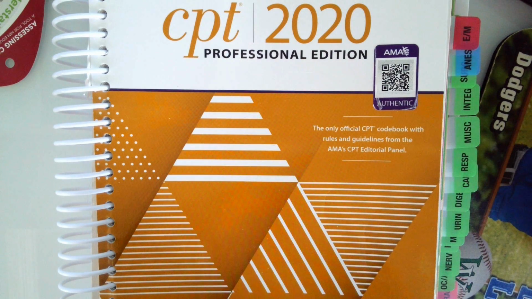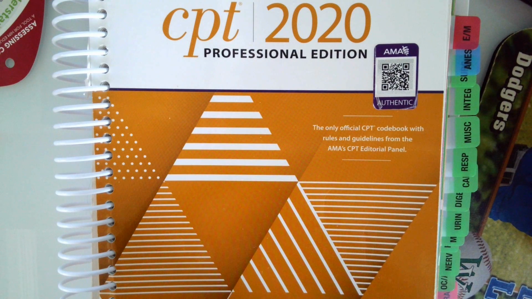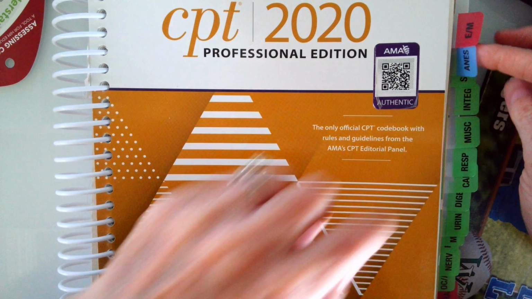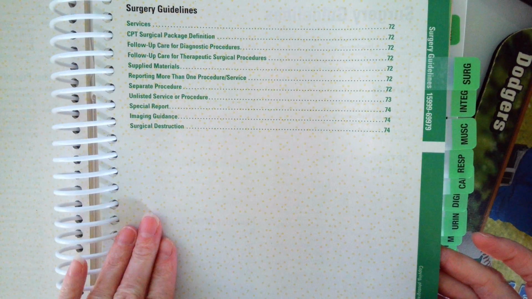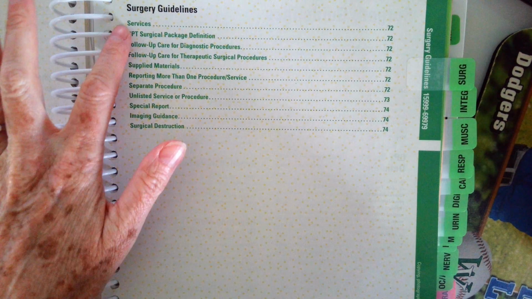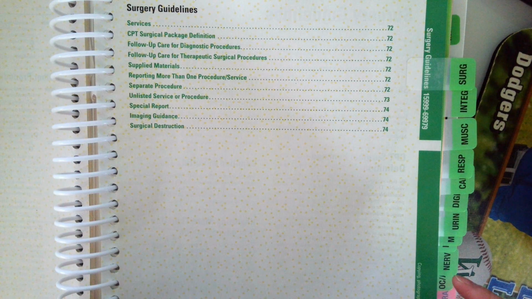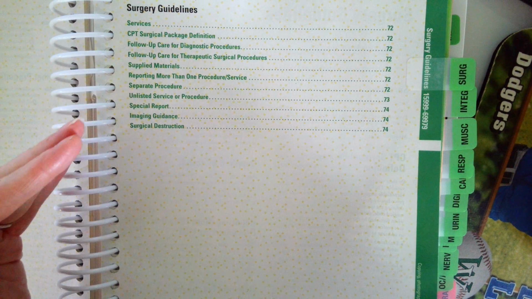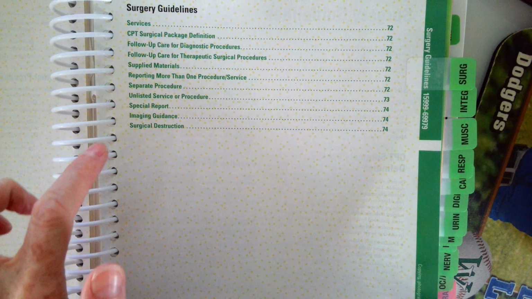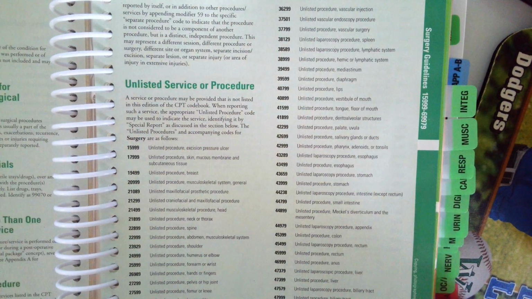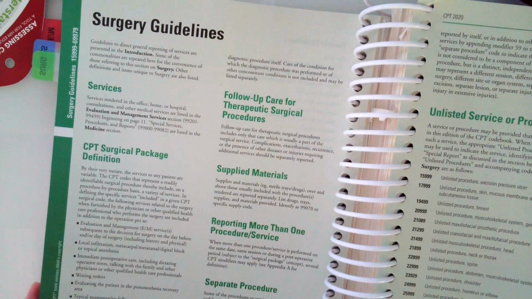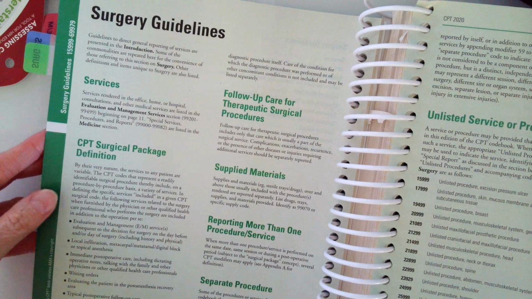Hello everyone. In this video, we are going to look at the surgery section for CPT coding. So hopefully again you have marked your tabs, and if we open to the surgery section, we first get the surgery guidelines. It goes over the services, the CPT surgical package, follow-up care, materials, separate procedures, unlisted procedures, the special report, imaging guidance, and surgical destruction. Then the next page has all the coding guidelines for the surgery section.